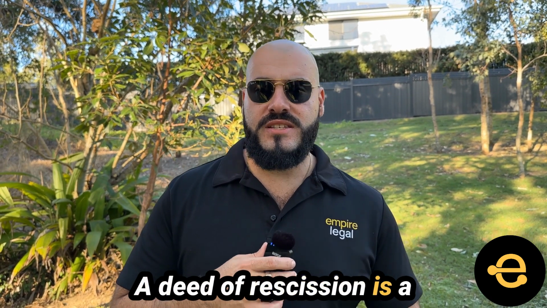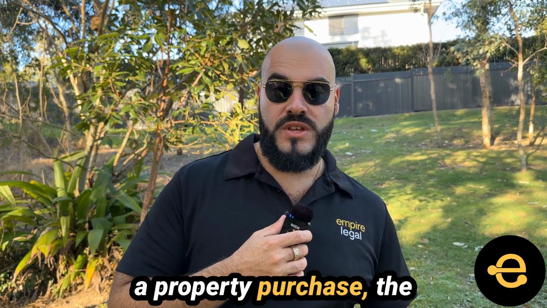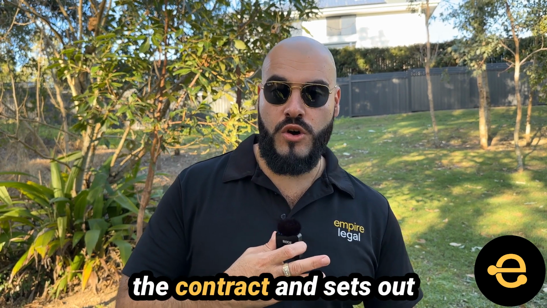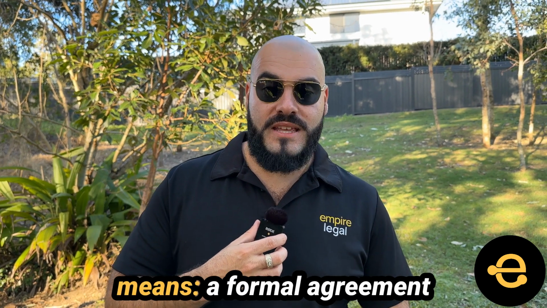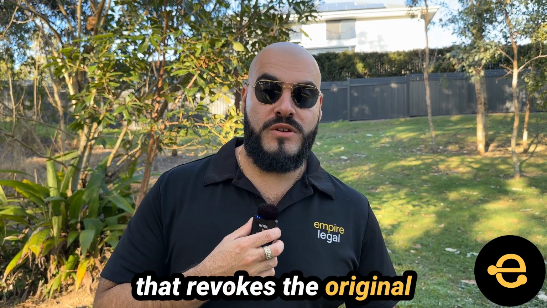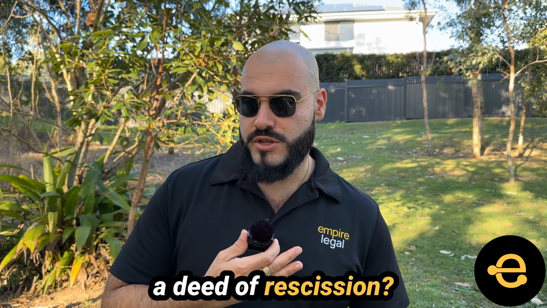A deed of rescission is a legal document, a deed, that allows the parties to a property purchase the ability to mutually rescind the contract and sets out the terms of the agreement. Rescinding a contract means a formal agreement that revokes the original contract between the parties. Okay, so why do I need a deed of rescission?